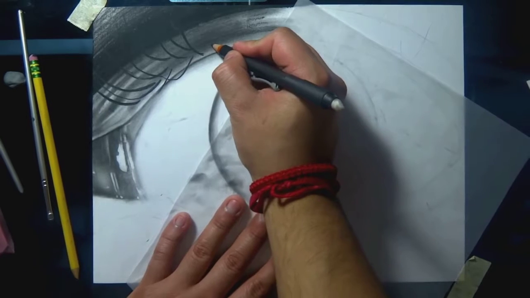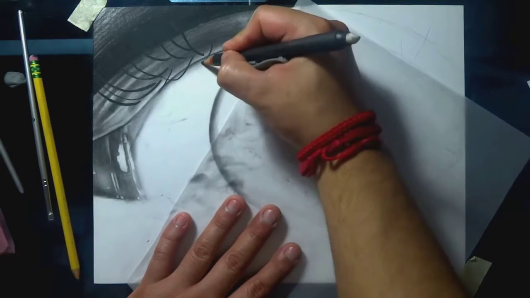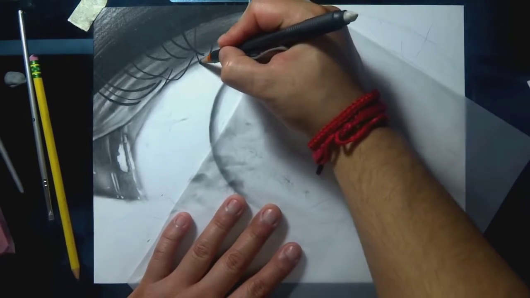And here you're gonna do a hook for eyelashes to make it look more realistic.